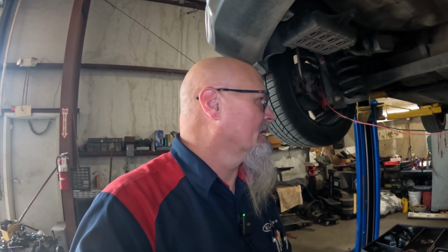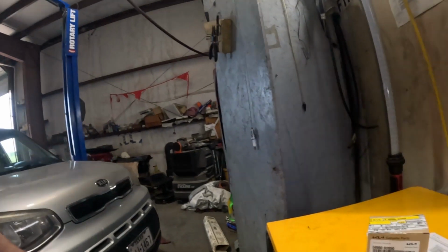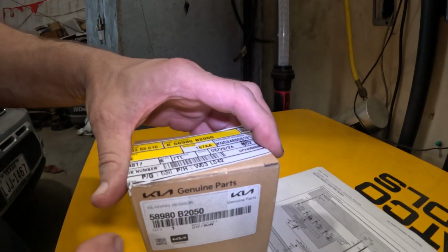Let me see if the customer wants to buy it, and hopefully we got the thing in stock. And we'll get back whenever I get an answer, and I'll let you know. Okay guys, we sold the part to the customer, and we're gonna go ahead and do that job right now. I have the part right here, so let's look at it, make sure it's the right one.